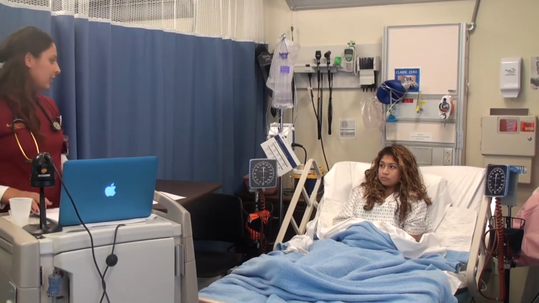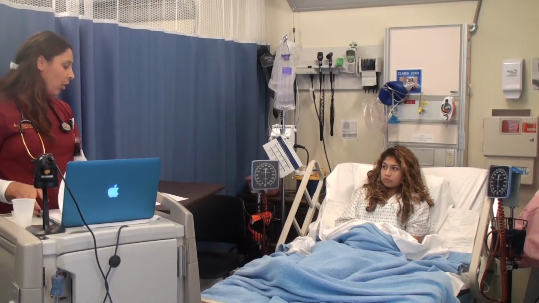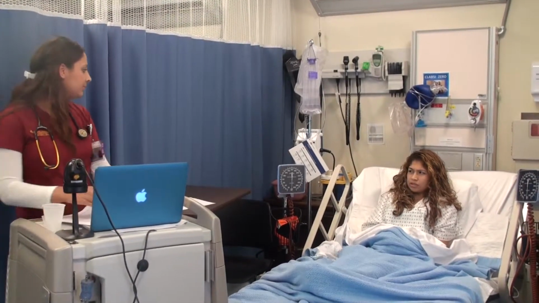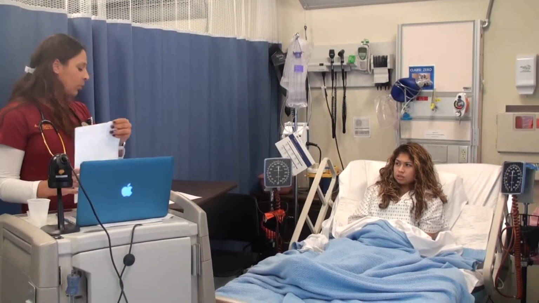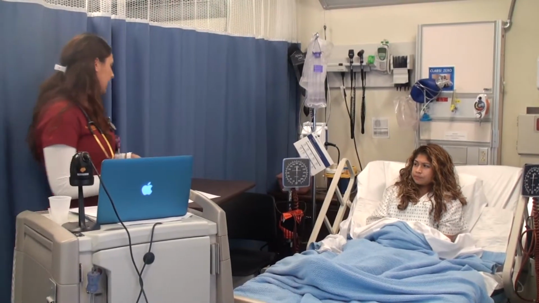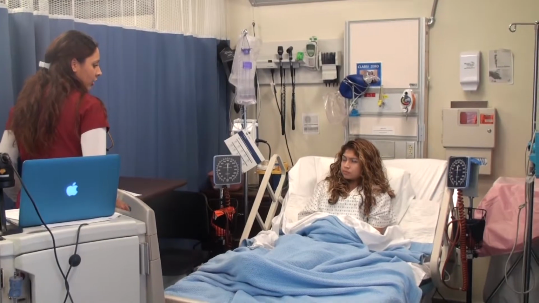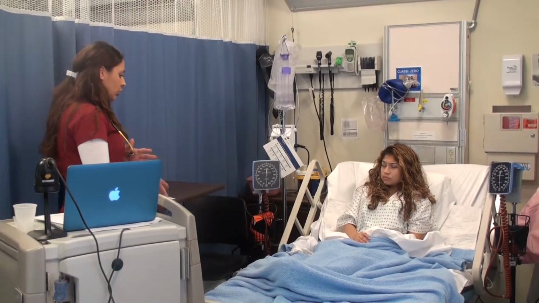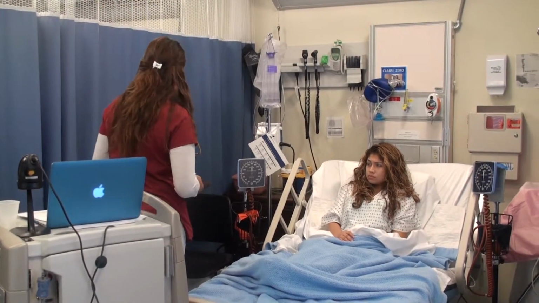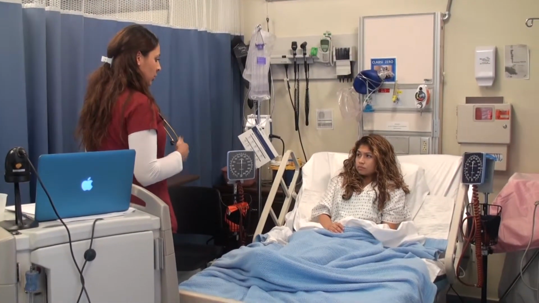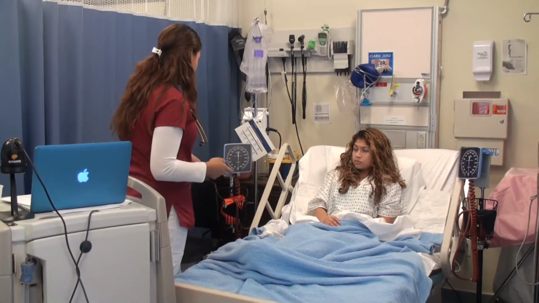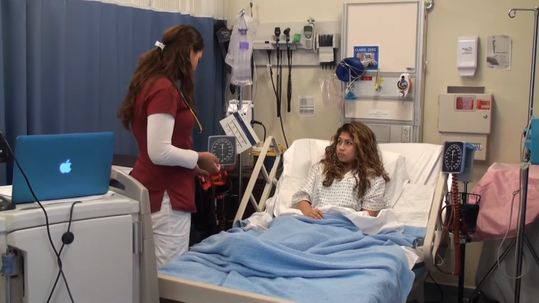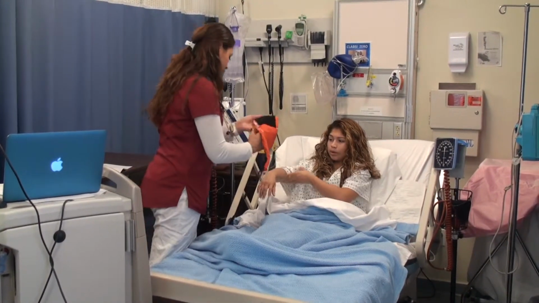Okay. So before I give you this medication, I need to check your apical pulse and your blood pressure. Okay, that's fine with me. However, why are you taking my pulse and my blood pressure? Well, with this medication, sometimes it can decrease your blood pressure and your heart rate, so it's important for us to monitor it before we give the medication. Usually your heart rate should be between 60 to 100, and your blood pressure should be around 120 over 80. So if it's more or less than that, we will call your doctor and let him know and follow his instructions, okay? So I'm going to take your blood pressure. Okay.